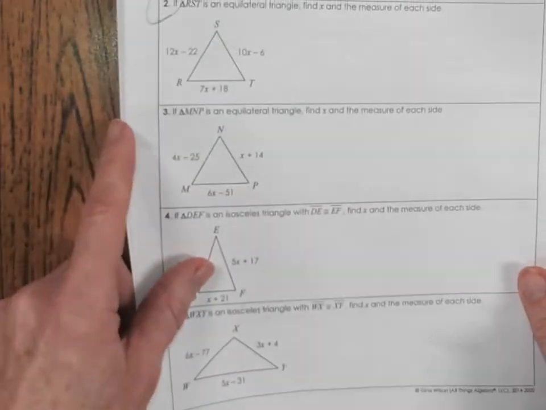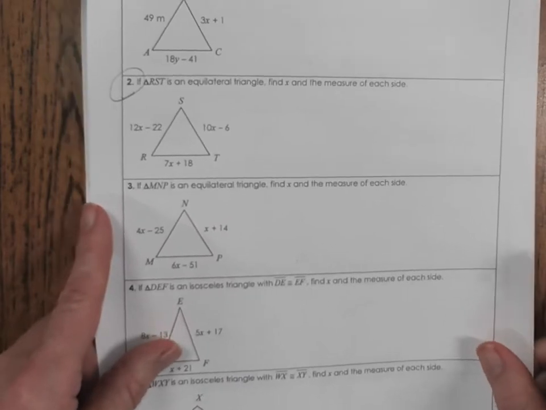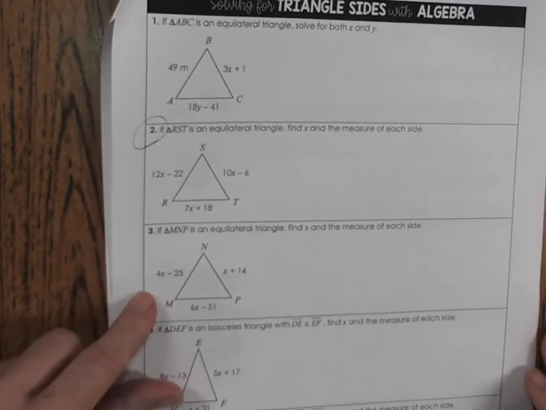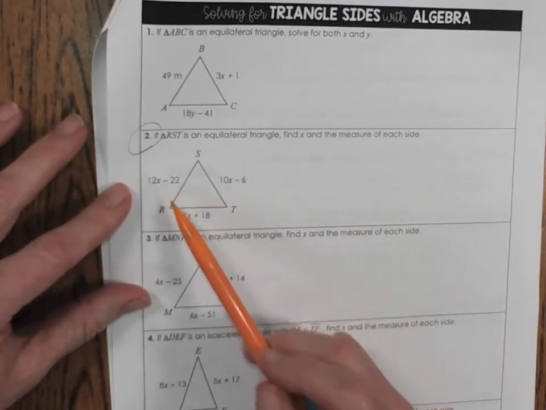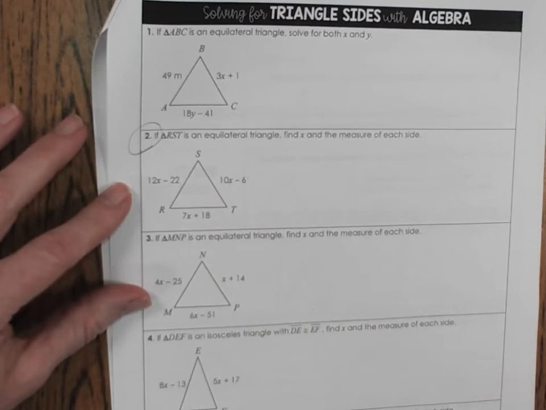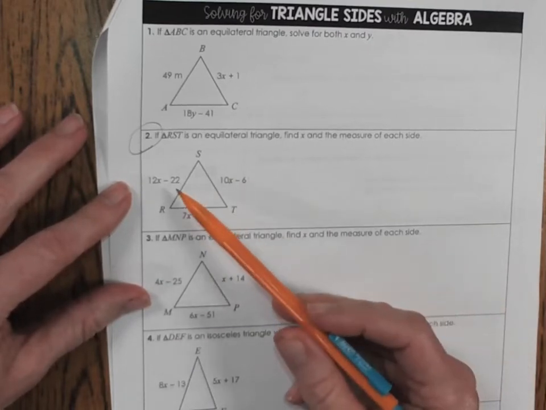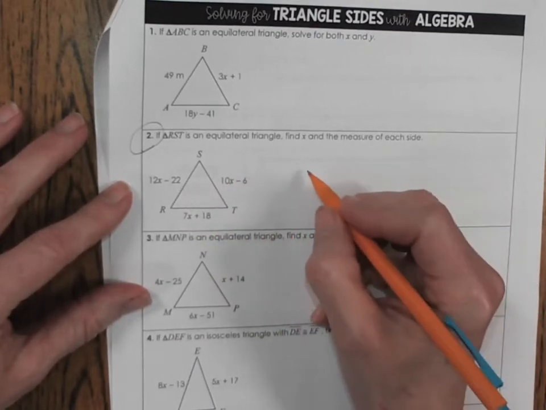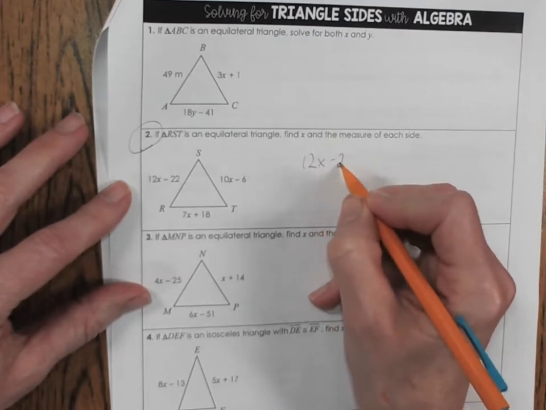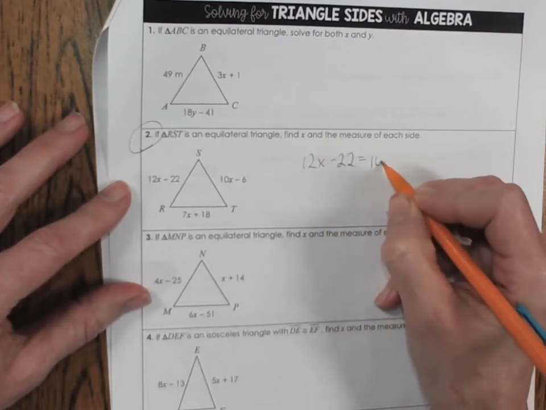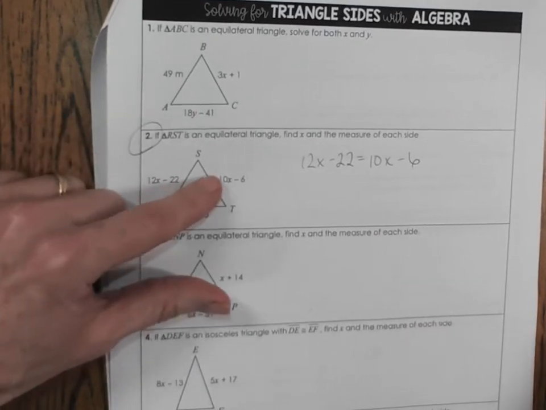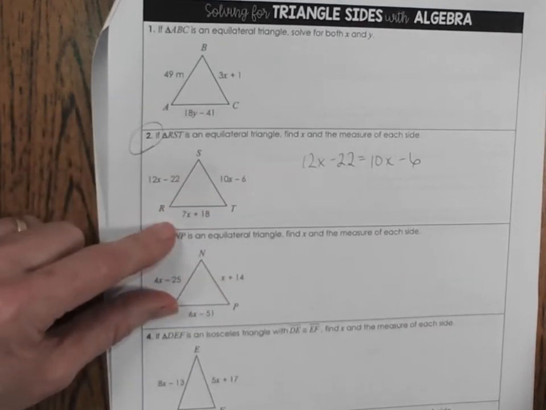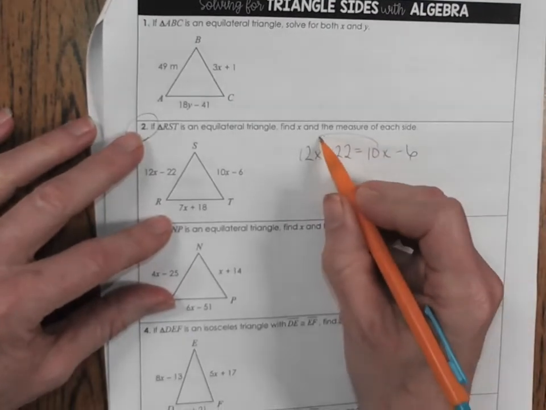Okay. Then you're going to work on some of these. I'm going to go through just a couple of them, but actually they're not too bad. Okay, first of all, this is an equilateral triangle. That means all 3 sides are equal. So if I want to find x, I can set any side equal to any other side. I'm going to set 12x minus 22 equal to 10x minus 6. Now that's not the only thing I could do. I could set 10x minus 6 equal to 7x plus 18. It doesn't matter.